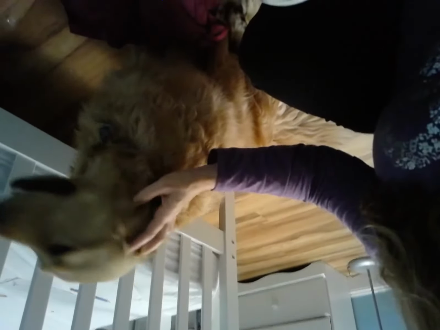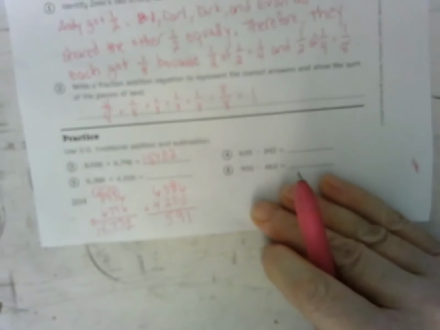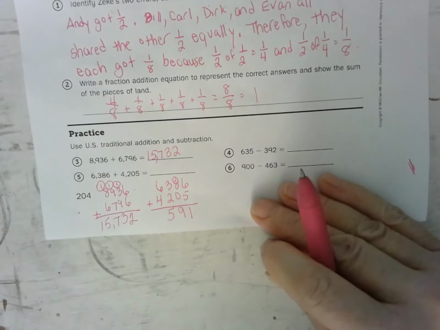Here's Layla. Hi, Layla. Say hi to the boys and girls. Okay. Oh, don't worry, Bruno. I'll show you in a little bit. Okay. Refocusing. There we go.